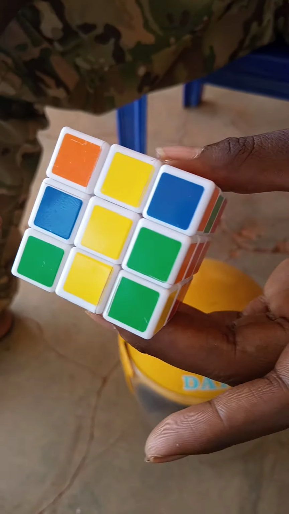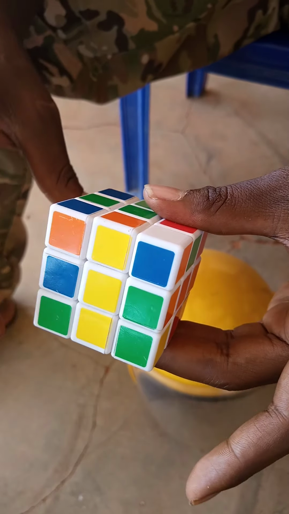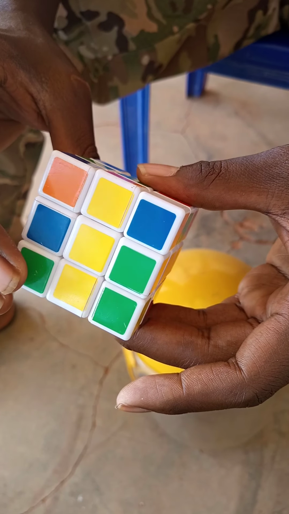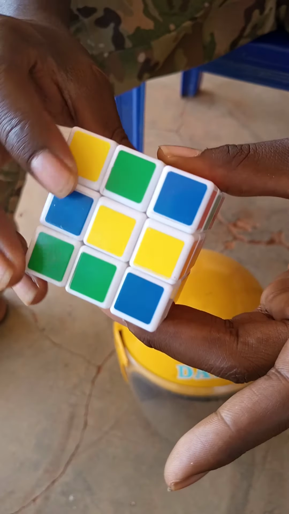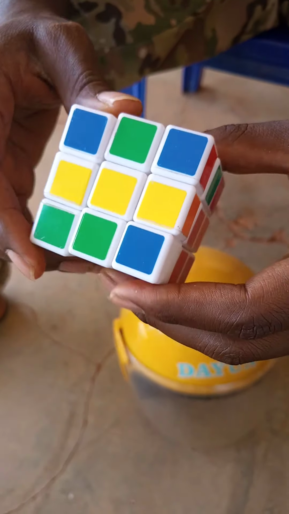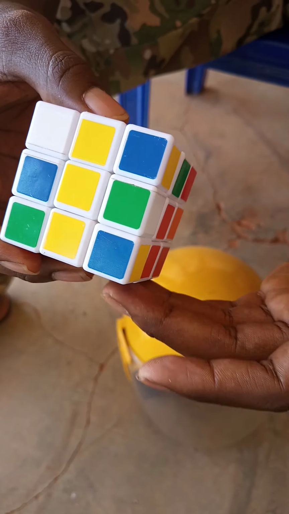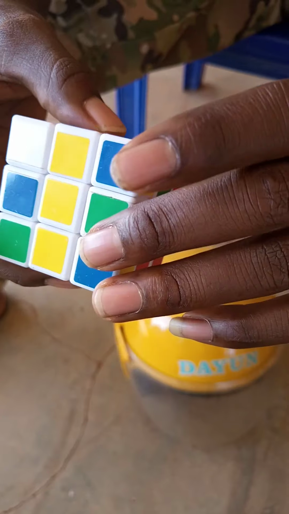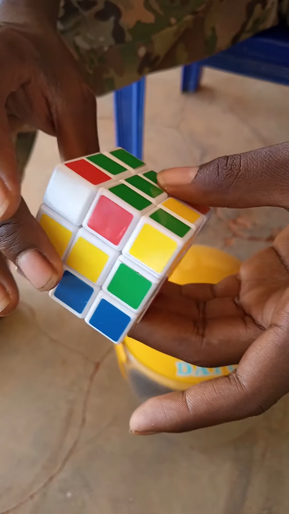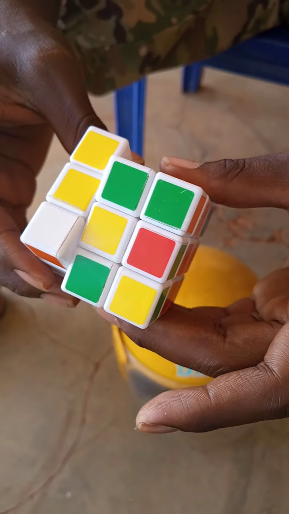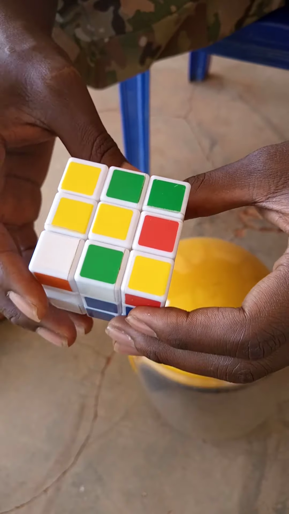You always use the pointer finger to make a trigger: 1, 2, 3. These are what we call triggers. So let's now understand how to start solving.